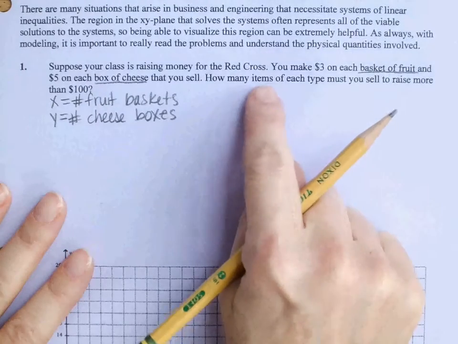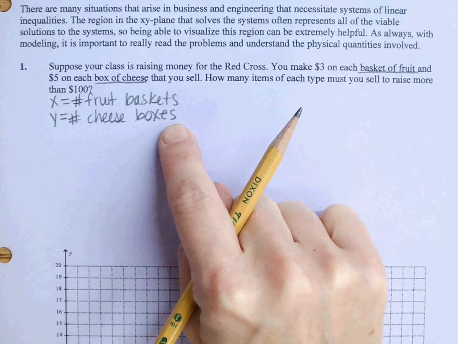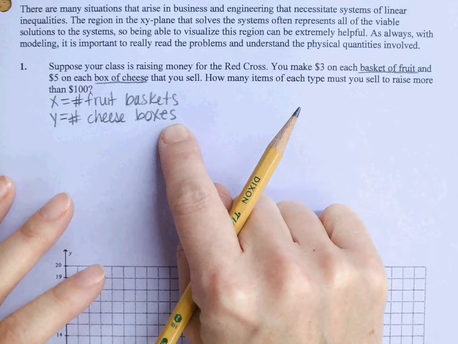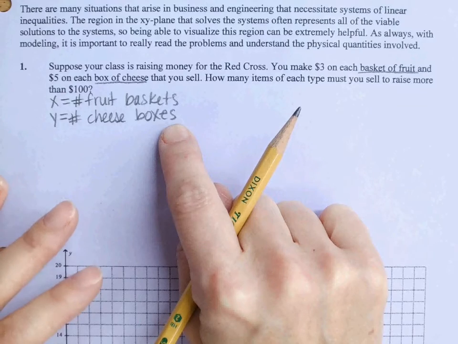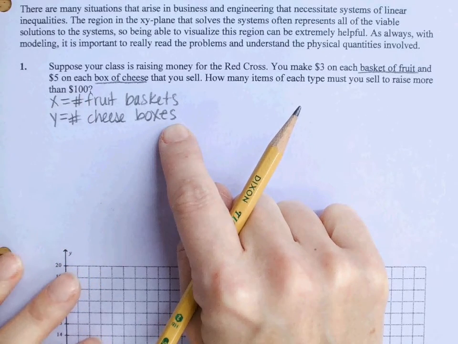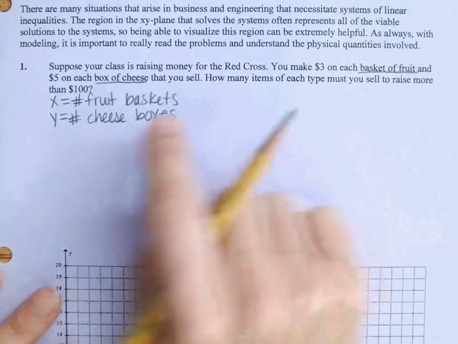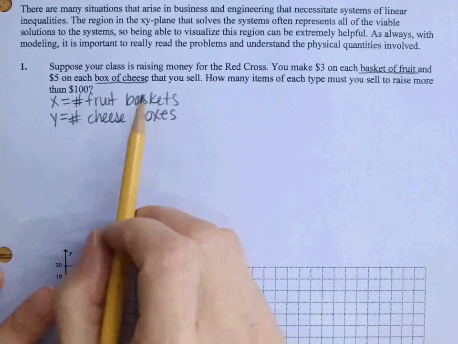And so it's asking us how many of each type of item. Now hopefully you realize, well, there's not one solution. There's going to be many solutions to sell these items and raise more than $100. So let's go ahead and create our inequalities for that. This is going to go back to all that work that we did with the story problems of inequalities before.